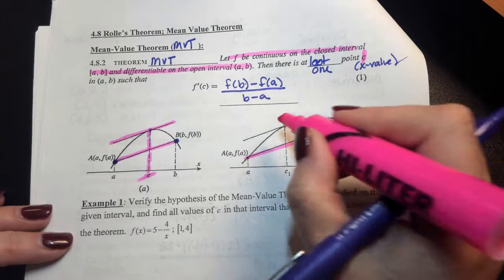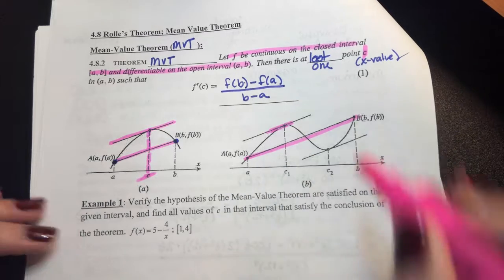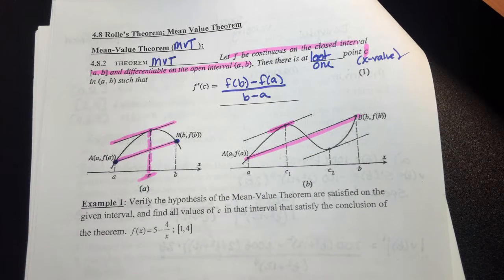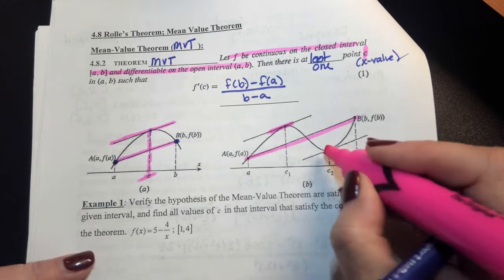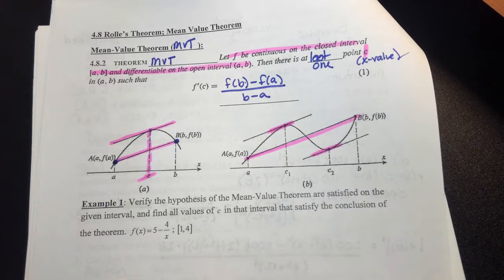Notice at point c sub 1, I have a slope that is equal to the slope of that secant line. Notice at point c sub 2, I have another place where the slope of my tangent line is equal to the slope of the secant line. All right, so any questions visually about what we're trying to find?